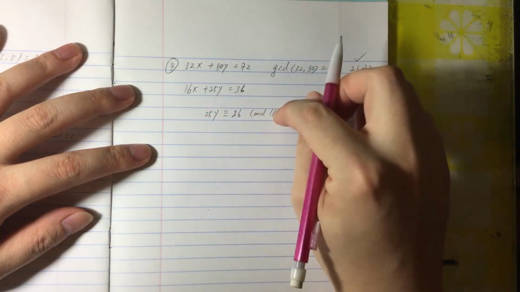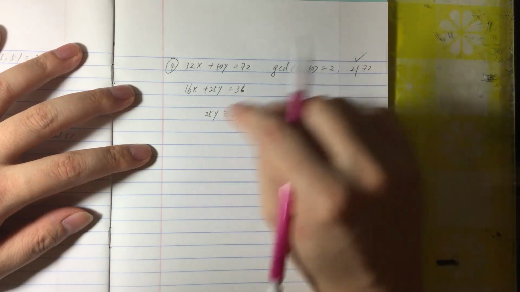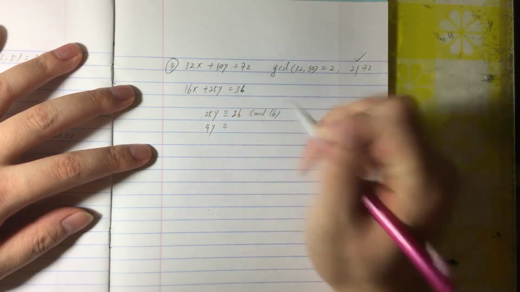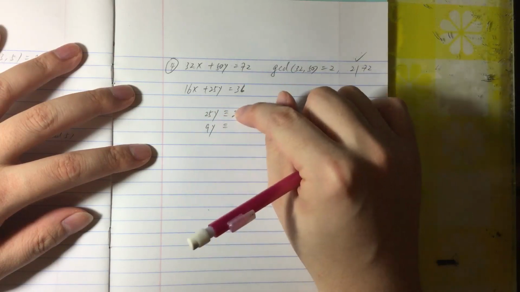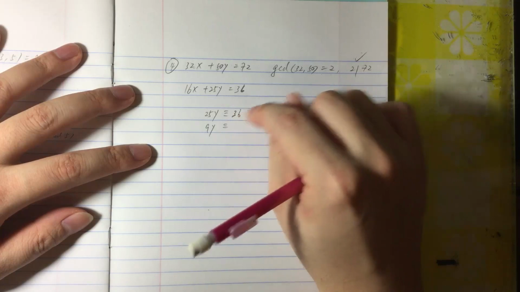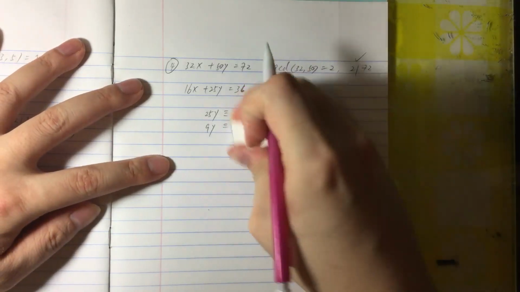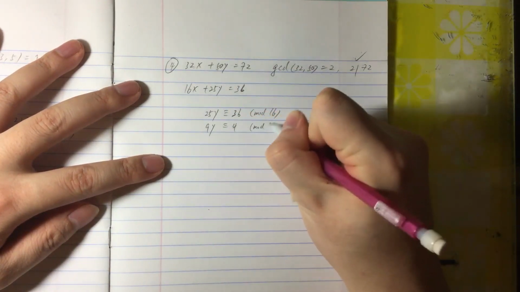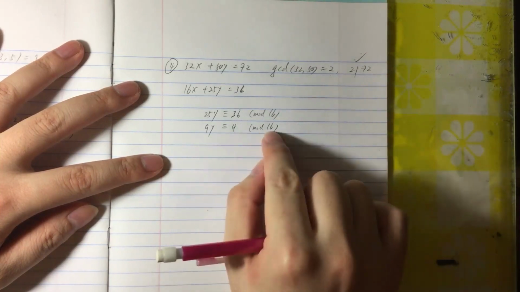25 is more than 16, so I can take a remainder. 25 divided by 16, remainder is 9. 36 is also more than 16, so I can take a remainder. 36 divided by 16, remainder is 4. So 9y congruent to 4 mod 16.